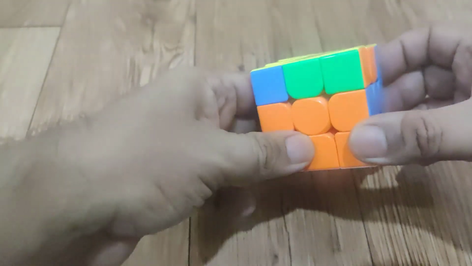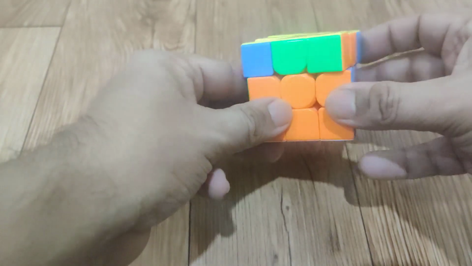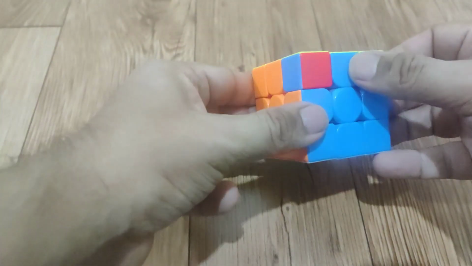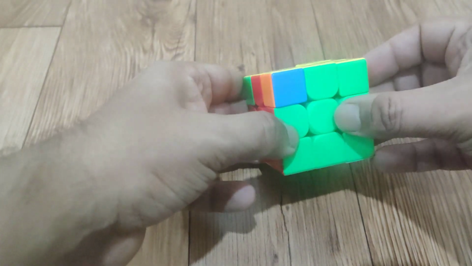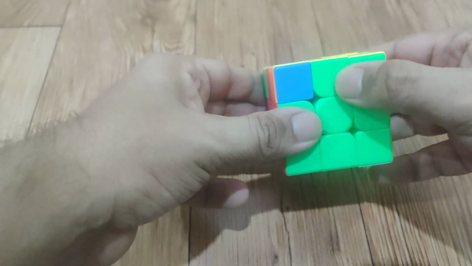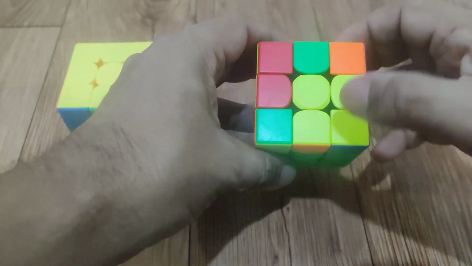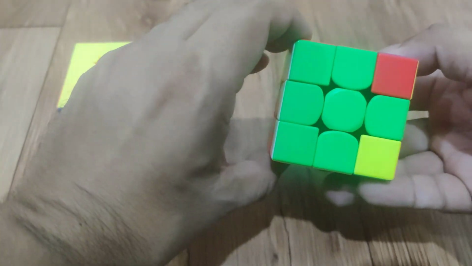Now the next step is to match this edge piece with the centerpiece color. You can see out here this and this is matched, this and this is also matched, this and this is also matched, and this is also matched. Normally we won't get this condition, so let's do it out here. Let's do the same formula. We rotate it 90 degrees, do the right algorithm and rotate back.